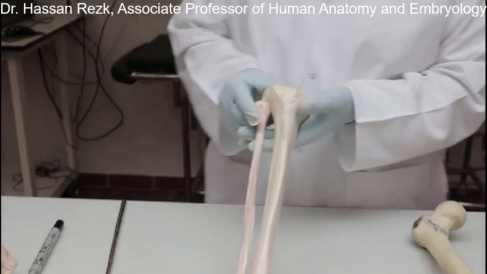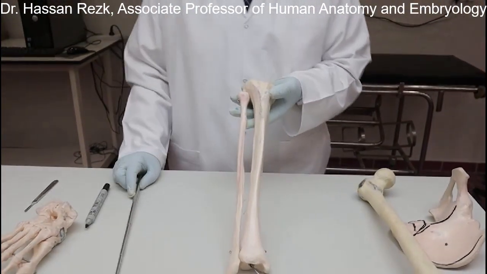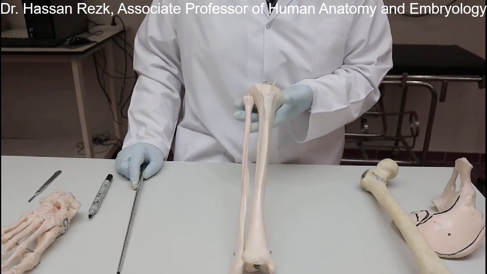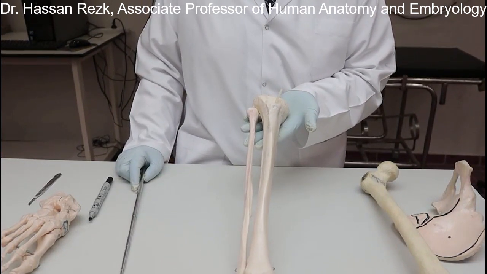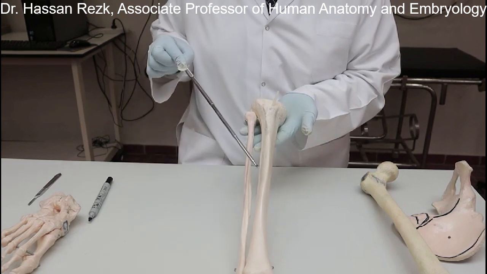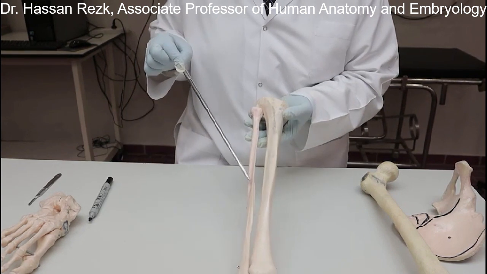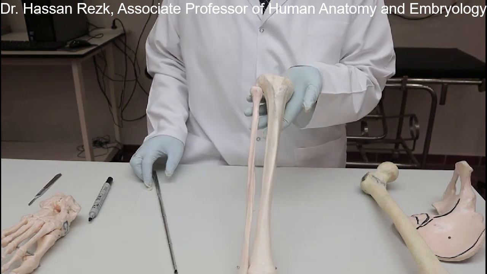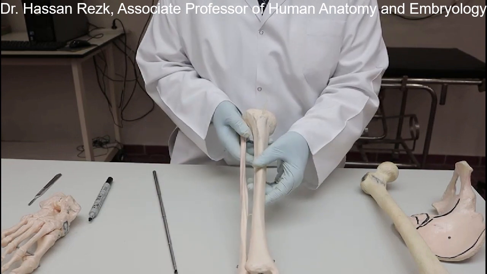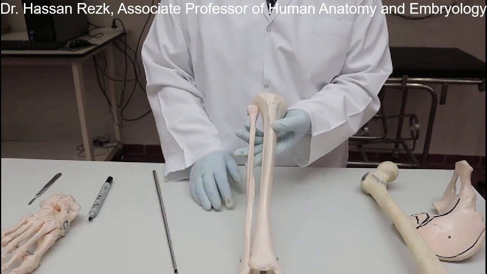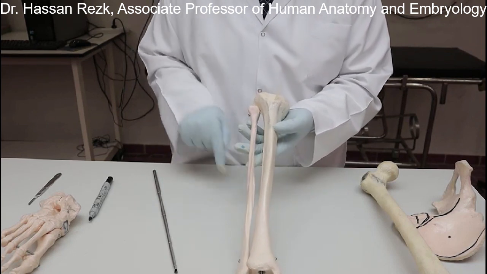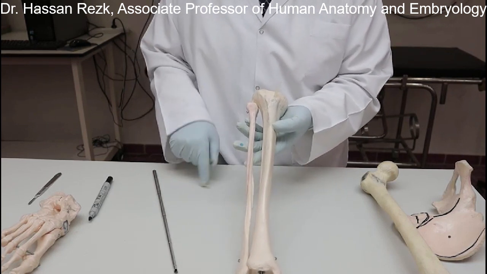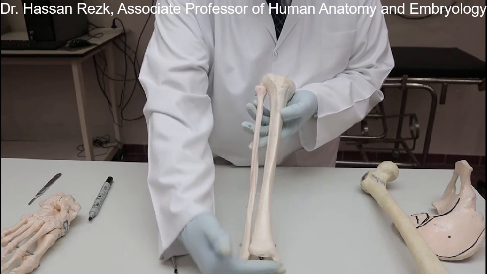And by simple vision of the tibia and the fibula, you can compare the great difference in the thickness between the tibia and the fibula. Why is the tibia thicker than the fibula? Because the fibula does not share in the body weight transmission to the foot.